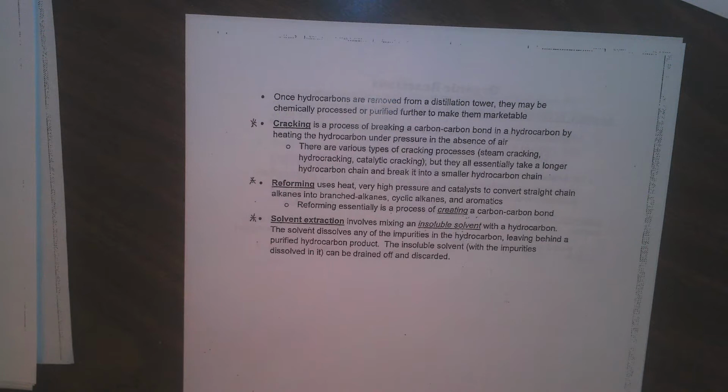Some fields are naturally sour, some fields are naturally sweet. In this Peace Country region, we're mostly sour. When you go down south, they're mostly sweet. I don't know the difference, but I do know that there's bacteria that love sulfur, and bacteria will degrade your downhole formation, so you have to put in a bactericide to maintain the integrity of your drilling well.